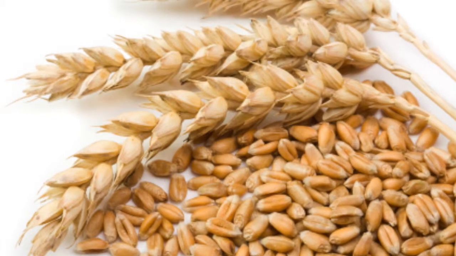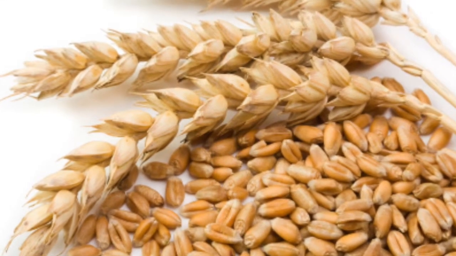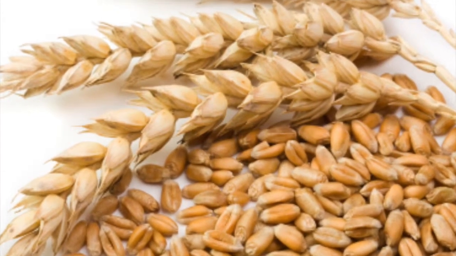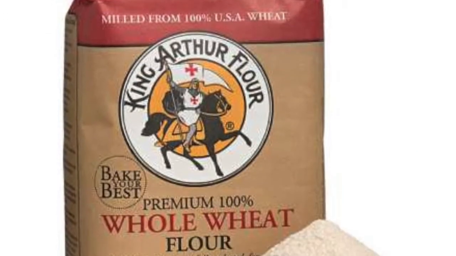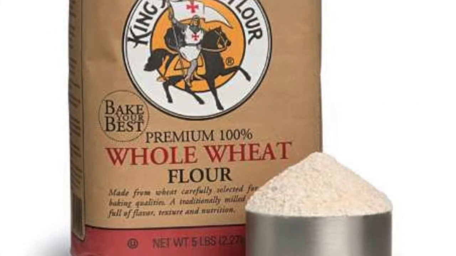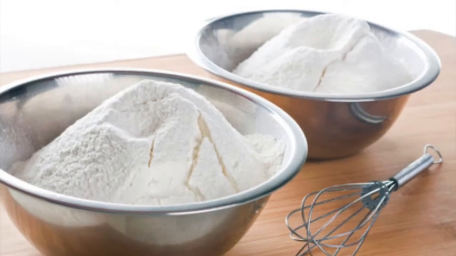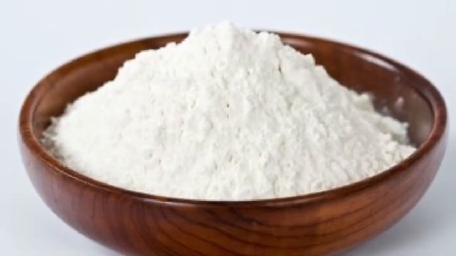After grinding, much of the bran and shorts, which is the layer just inside the outer bran layer, may be left with the endosperm to be made into whole wheat flour. To make white refined flour from wheat, the bran and shorts are removed, a process called extraction.